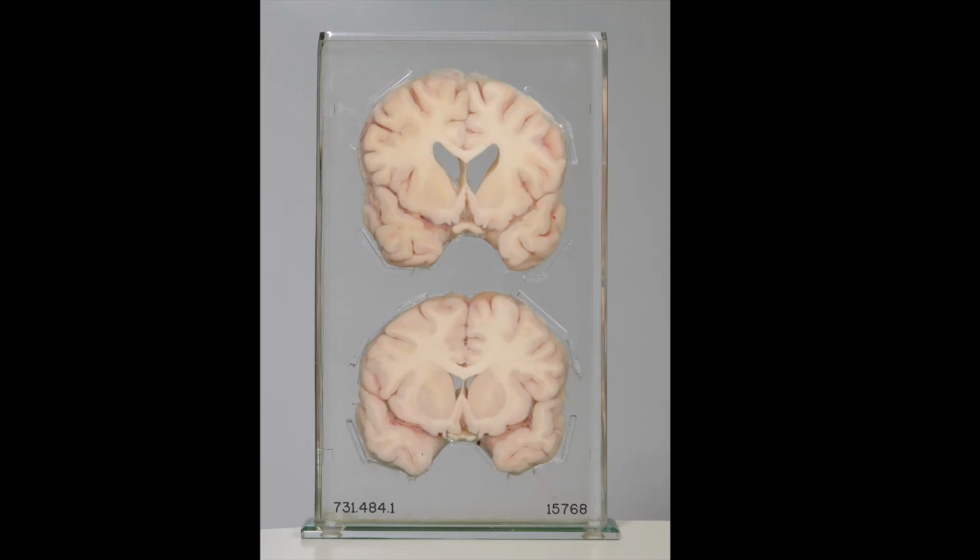Macroscopically, we can see two coronal brain samples that have been sectioned at the level of the optic chiasma. The lower specimen, which can be seen here, was obtained from a normal individual.